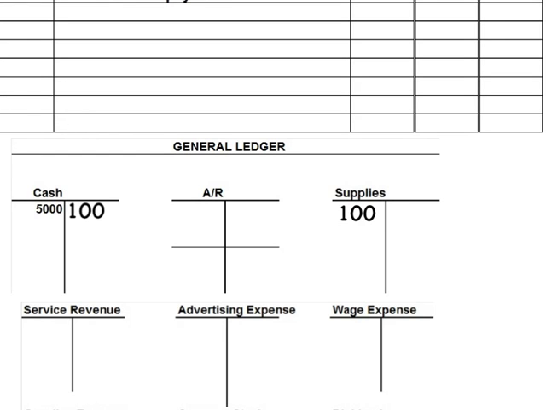Number 4, paid for an advertisement in a local newspaper, $85. What are the 2 accounts we're going to be using here? We paid $85, that means cash, and we paid for advertising. Well, that is a cost that we're incurring right now, so it's going to be an advertising expense. Expenses are always debits, so therefore we know that $85 is going to go into advertising expense. We paid cash for this. Anytime we pay out cash, that is a credit.